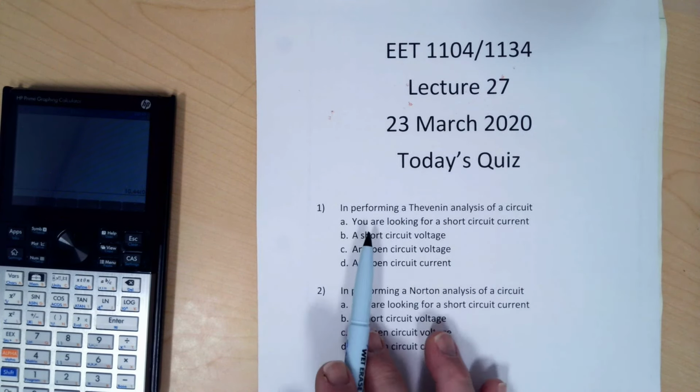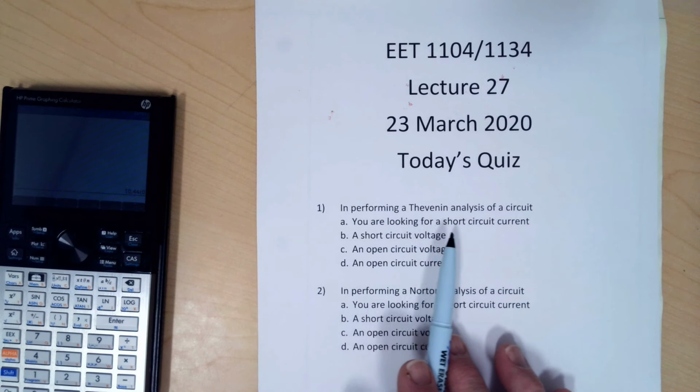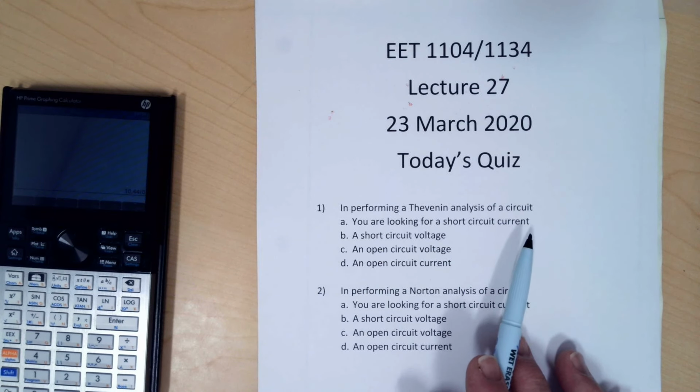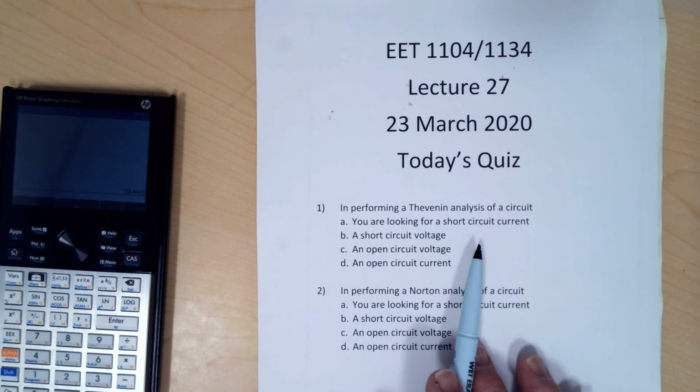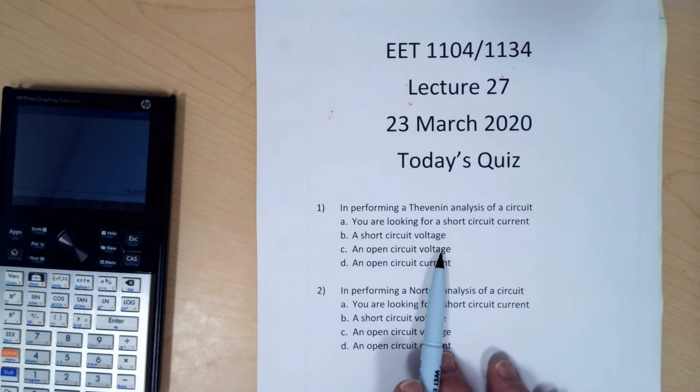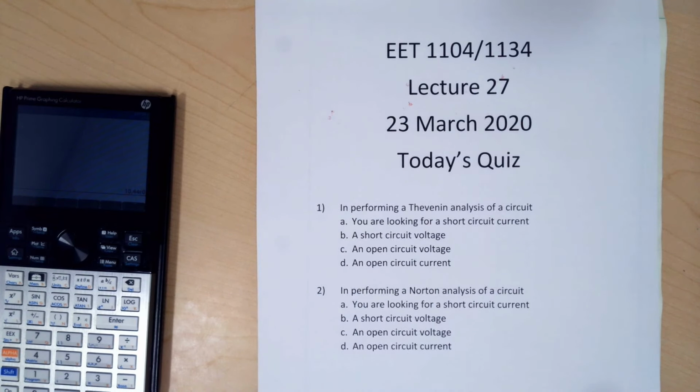The first question is, in performing a Thevenin analysis of a circuit, what is it that we're looking for? We're looking for a short circuit current, a short circuit voltage, an open circuit voltage, or an open circuit current. Tell me which answer is correct. And then the second question, in performing a Norton analysis of a circuit, you are looking for a short circuit current, a short circuit voltage, an open circuit voltage, or an open circuit current. Which one of these are we looking for? Hopefully you paid attention in today's lecture.